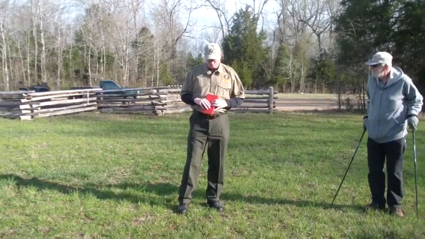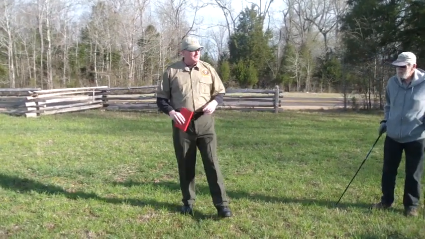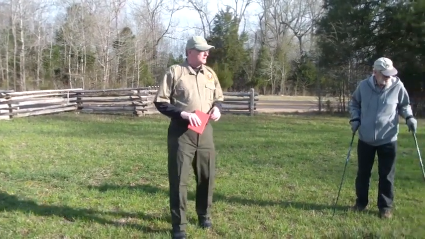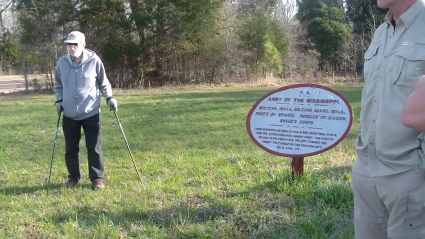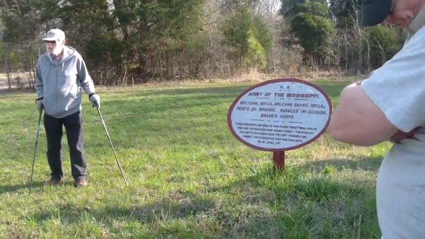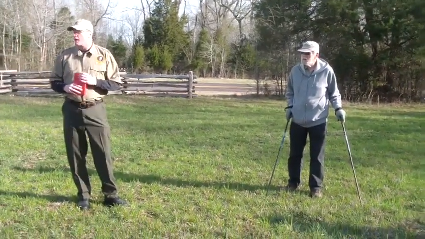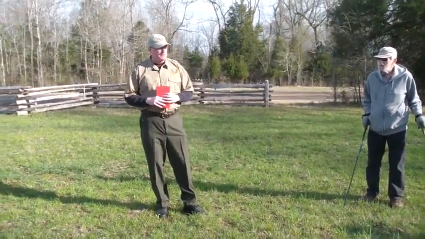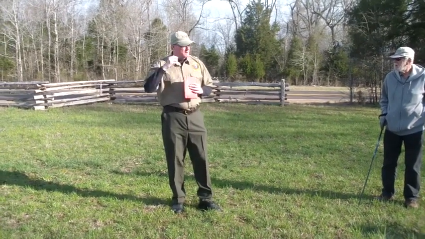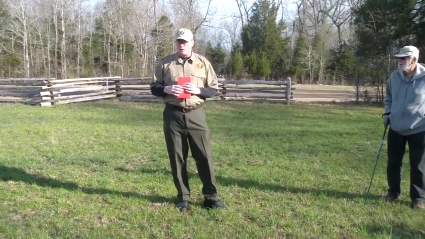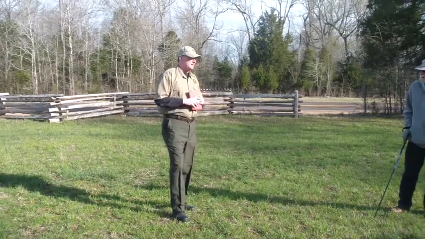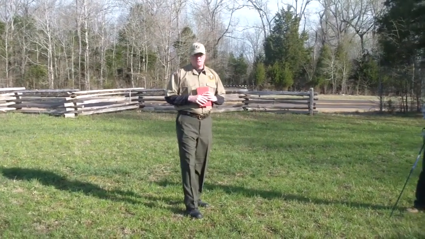Where we are now, the location of 3 regiments, or 3 units of Colonel Preston Pond's 3rd Brigade of Ruggles' 1st Division from Bragg's Corps. So these are some of Bragg's men from the Gulf Coast. They had come up from New Orleans in response to General Johnston's call for help.